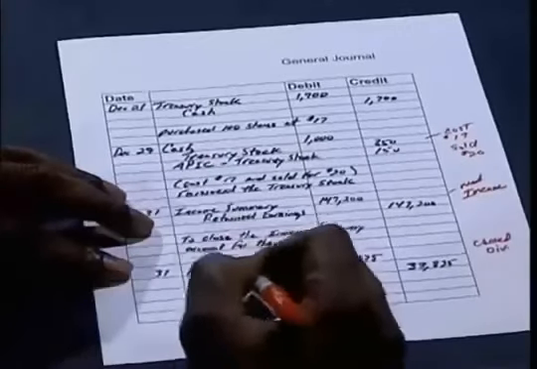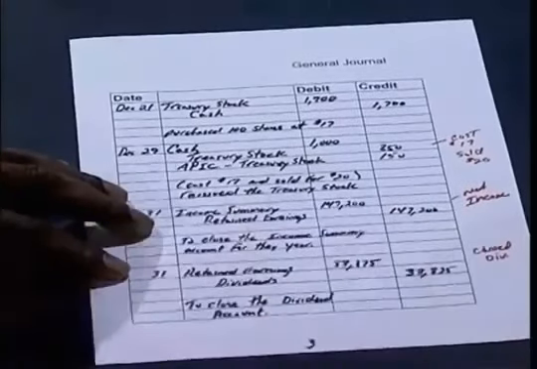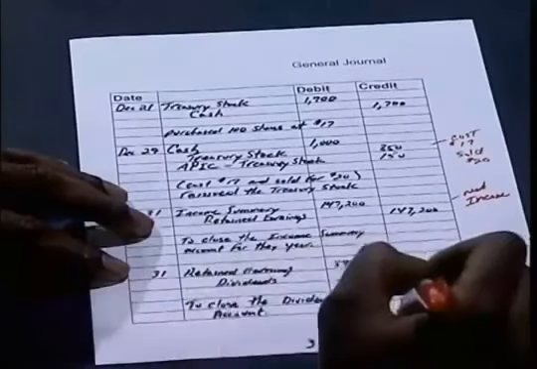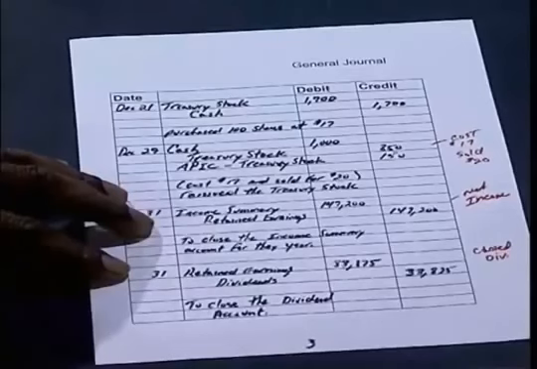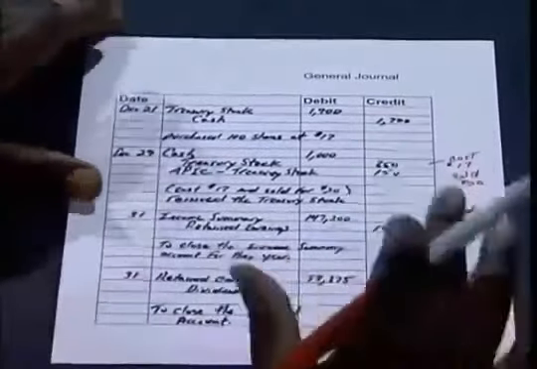Close the dividend account by debiting retained earnings for the total amount of the dividends, $33,875, and crediting dividends to close it out at $33,875. Now, what that does is it sets us up to prepare the stockholders' equity section. And in order to prepare the stockholders' equity section, we must compute the retained earnings to go into that section. And here is the retained earnings statement.